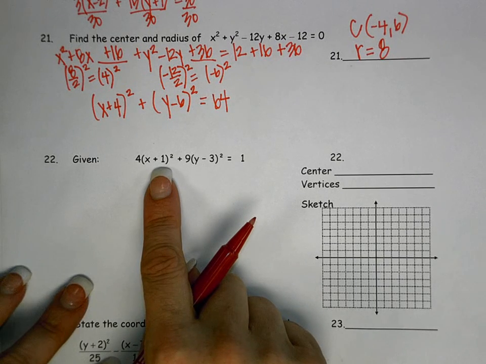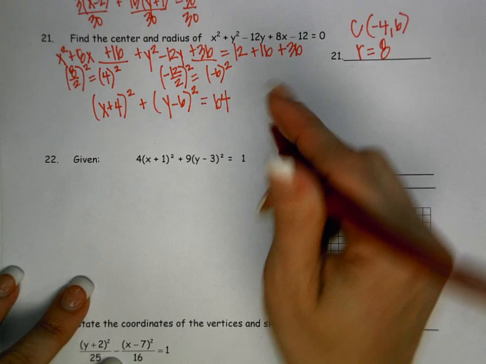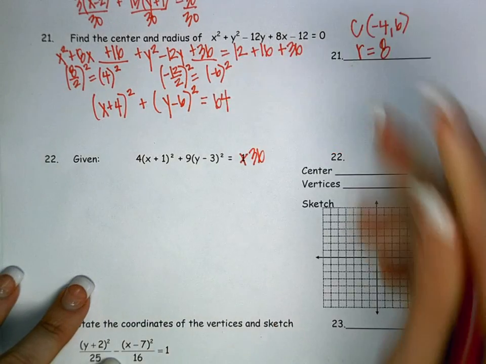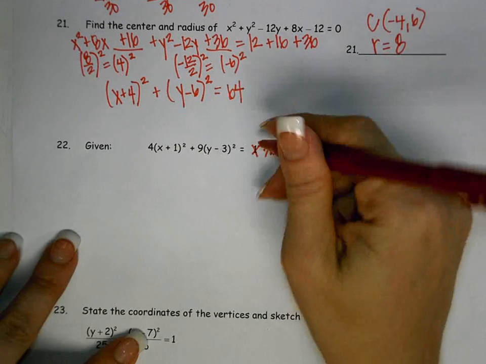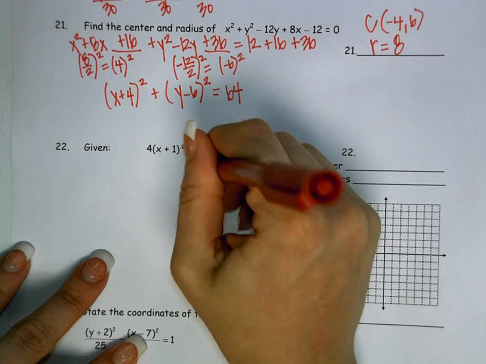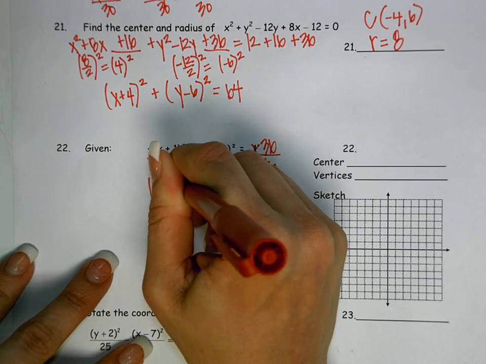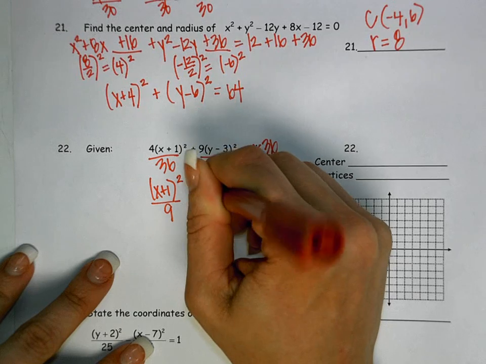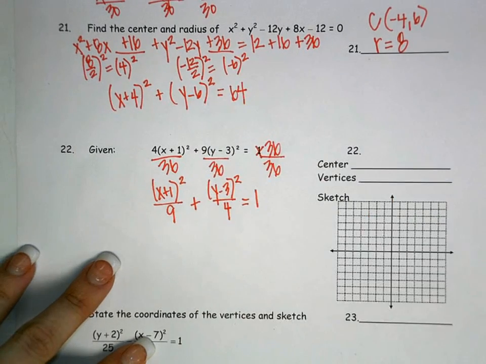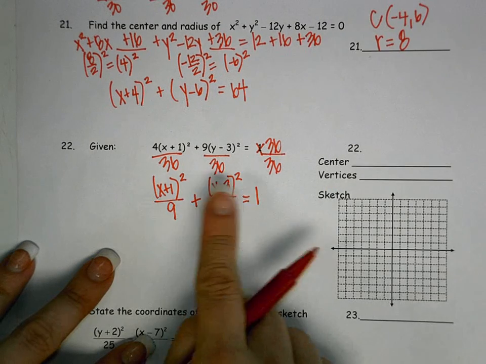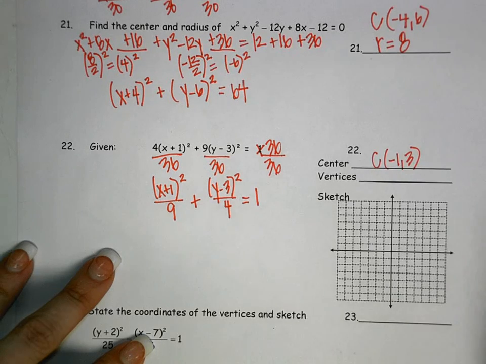Given 4 times x plus 1 quantity squared plus 9 times y minus 3 quantity squared equals, and this is a typo, it should be equals to 36. Okay, so change that on your paper if you haven't already. To get this equal to 1, you need to divide by 36 on all the parts. Divide by 36, we're going to get x plus 1 squared over 9 plus y minus 3 squared over 4 equals 1. Center comes from changing the signs in the two parentheses, so center is -1, positive 3.